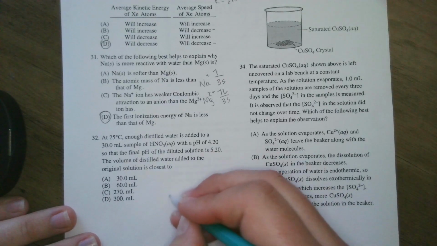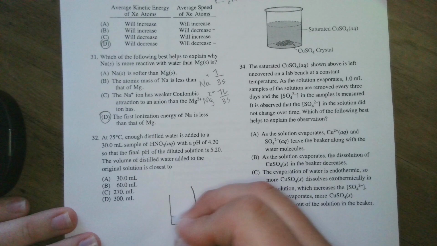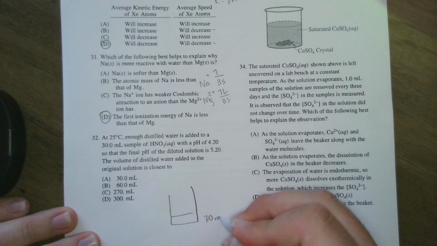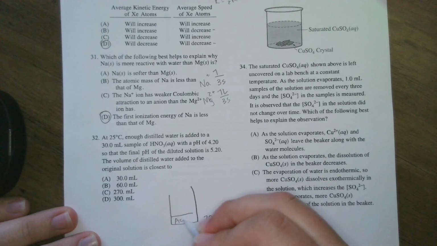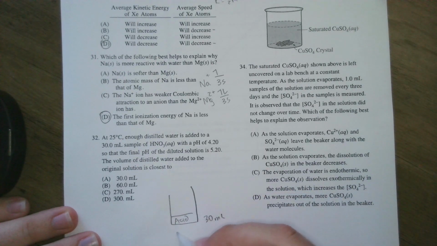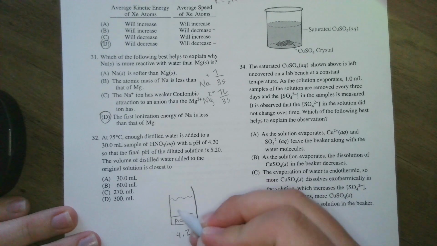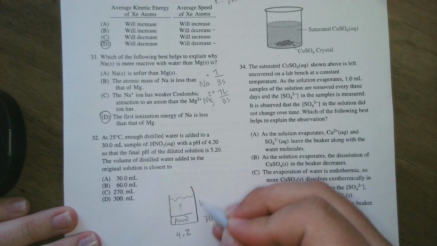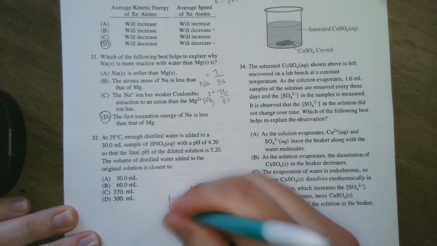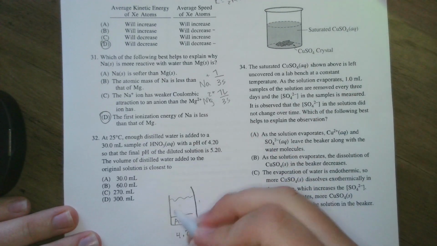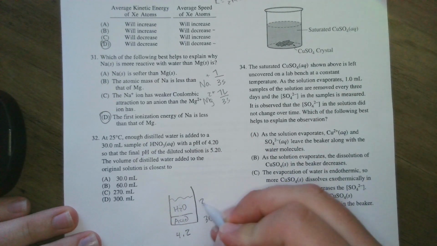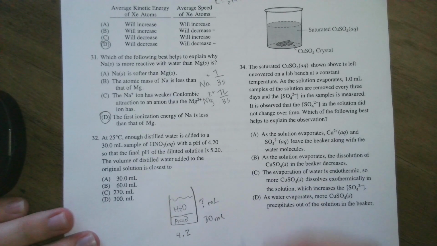So I basically have my beaker and I have 30 mLs of some acid. And the acid's pH starts at 4.2. And I'm just going to add in some amount of water until the pH becomes 1 point higher.